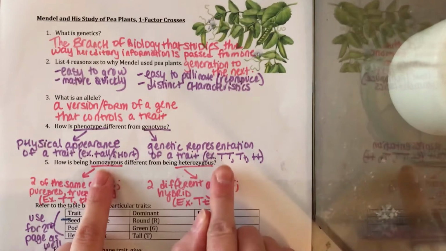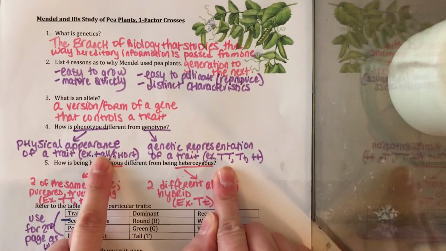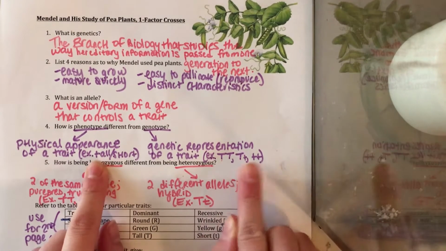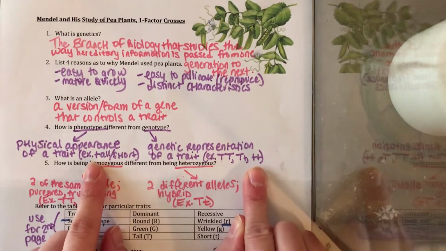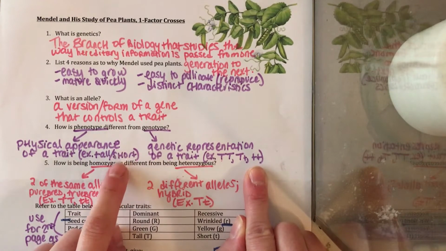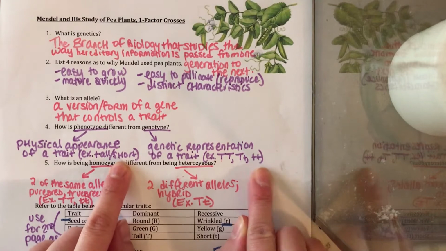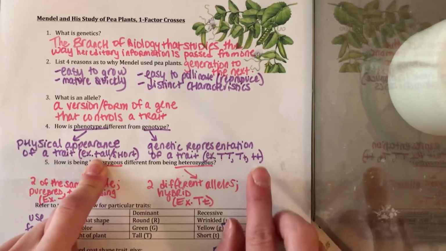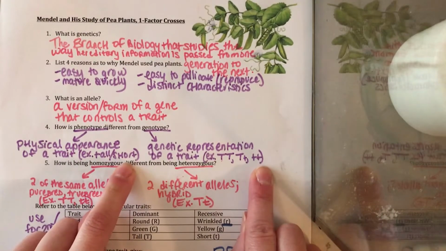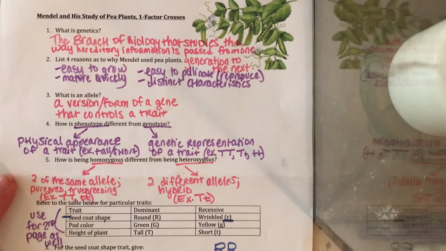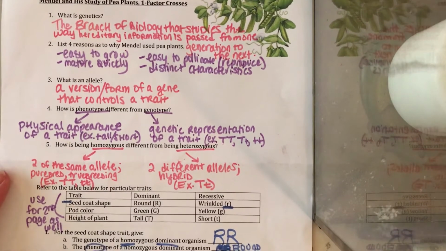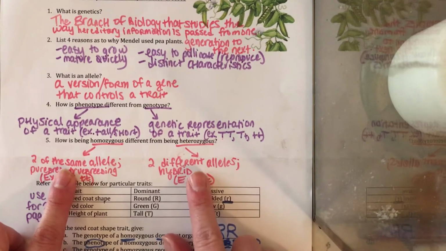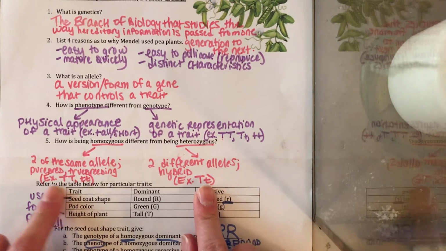So the genotype big T, big T, or big T, little t, is the genotype for tall. The genotype little t, little t is the genotype for the phenotype short. So there's 2 possible genotypes for the phenotype tall, only 1 possible genotype for the phenotype short. 5, how is being homozygous different from being heterozygous? Homozygous is 2 of the same allele, heterozygous is 2 different alleles.